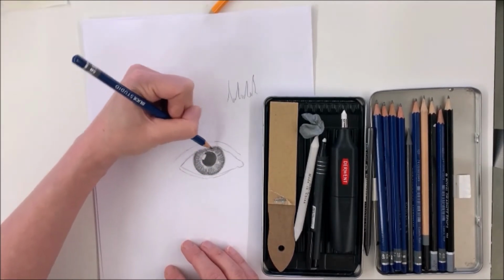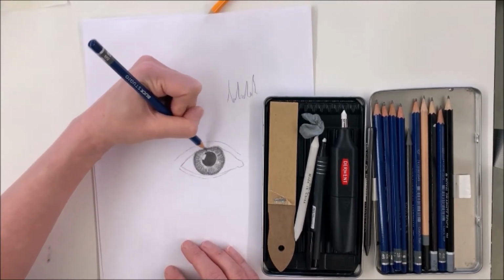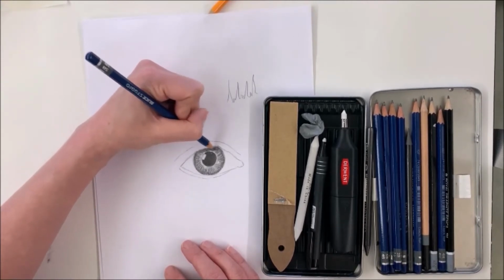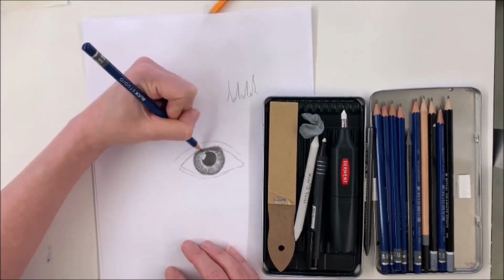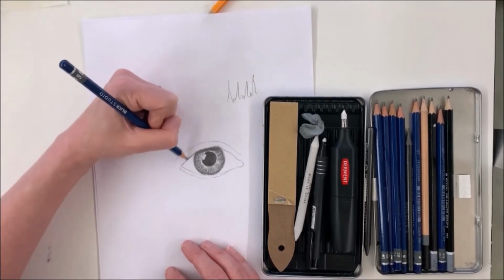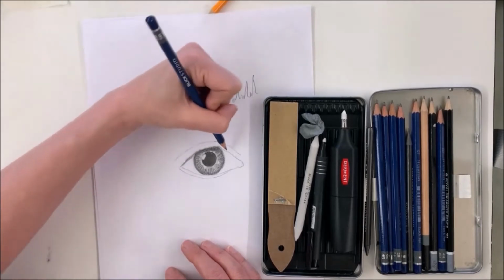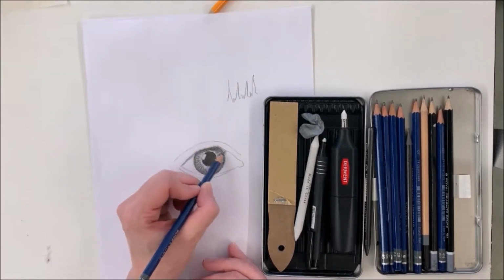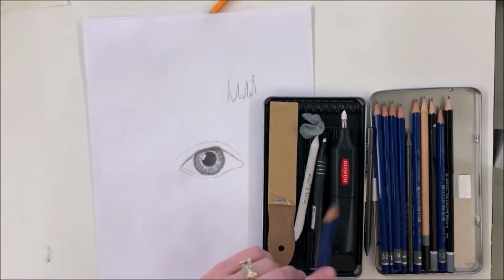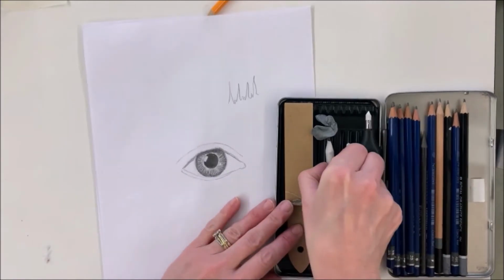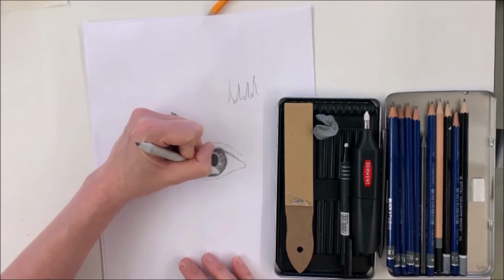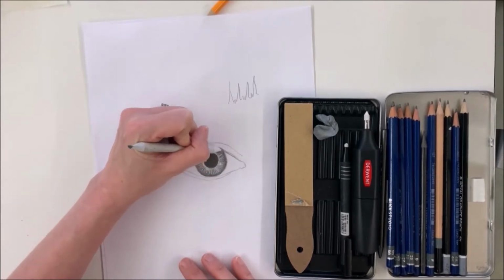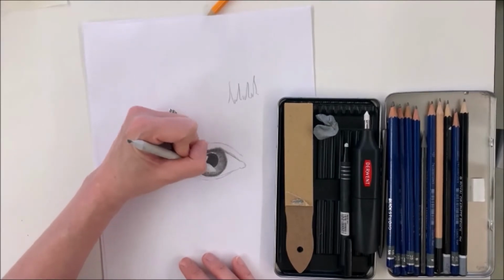And right underneath of the eyelid, because the eyelid is sitting on top of the eyeball and it casts a shadow. Make sure you have that cast shadow. I'm going to put that cast shadow here and here as well. Again, I'm going to take my blending stump and run around that outside edge, smooth that in a little bit, and then go towards the pupil.